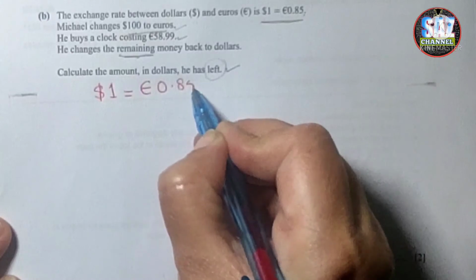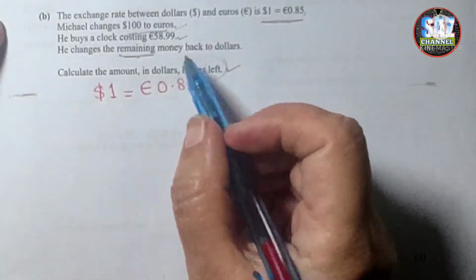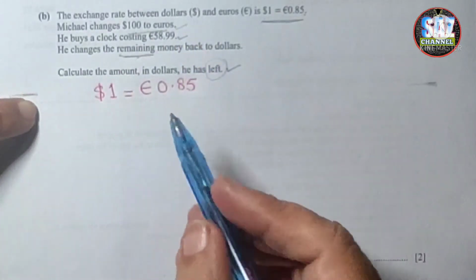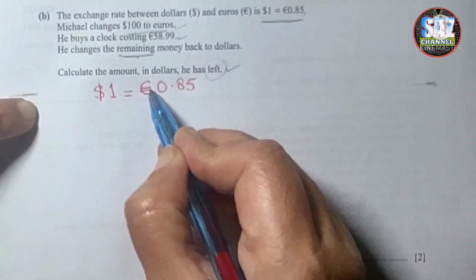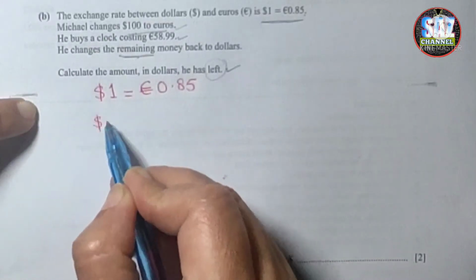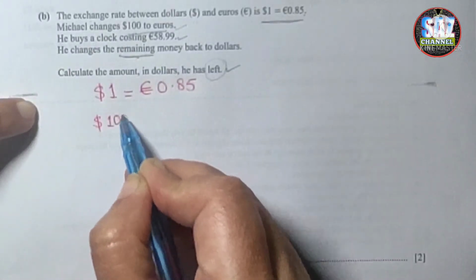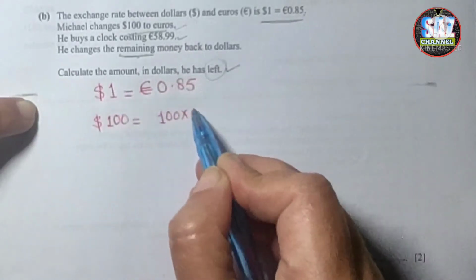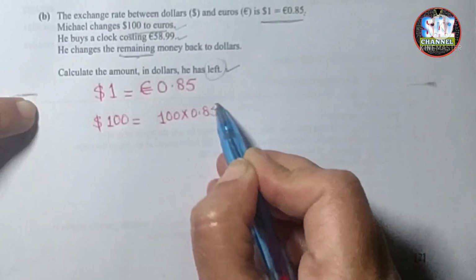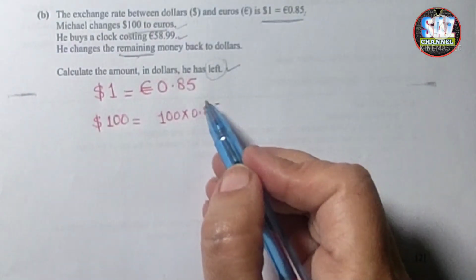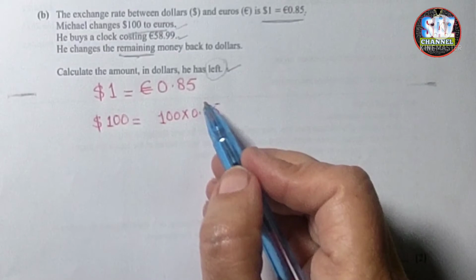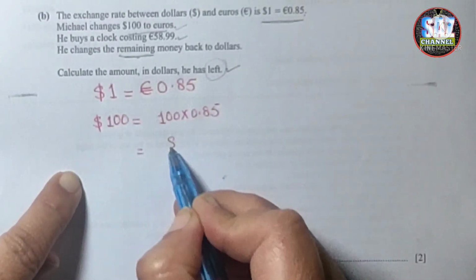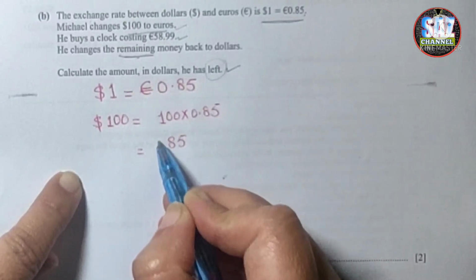I'll be going step by step. The first thing is that I have to convert $100. So if $1 is 0.85 euros, $100 will be equal to 100 multiplied by 0.85. Really easy question. 100 multiplied by 0.85 is 85, but let me confirm this. This means that for $100 we have 85 euros.